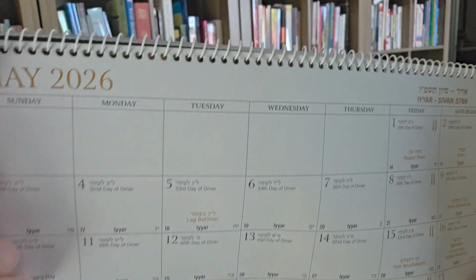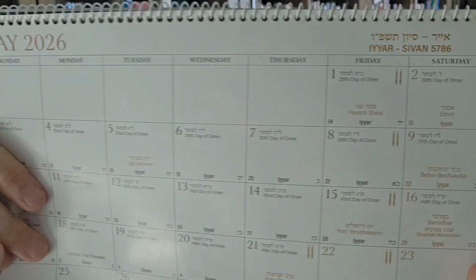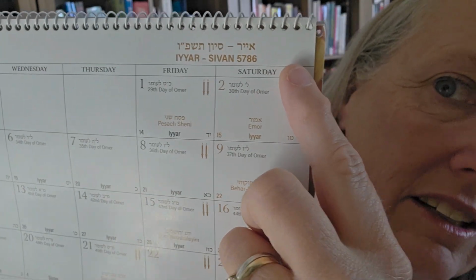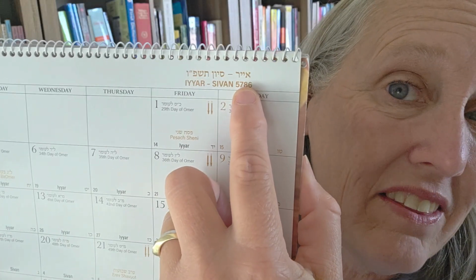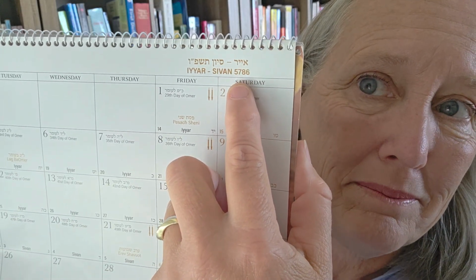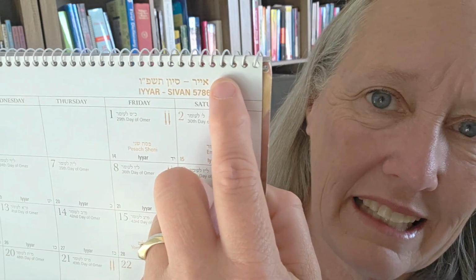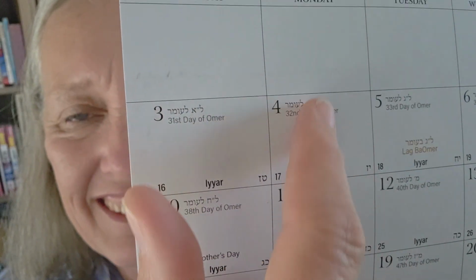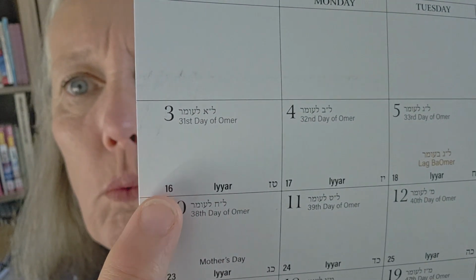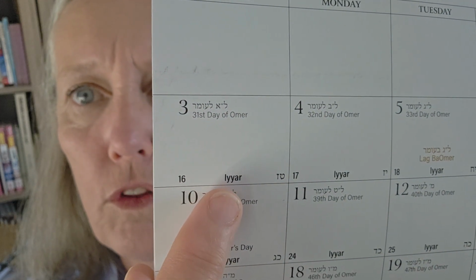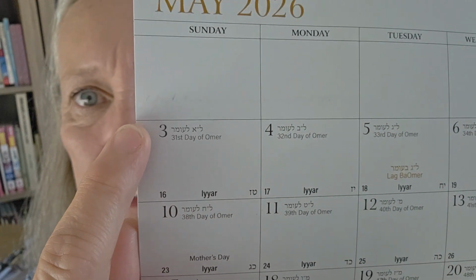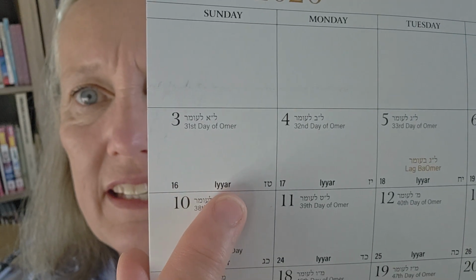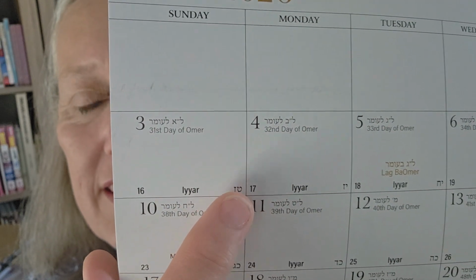At the top here, it says May of 2026. And then at the top here, it tells you what months are represented on this page in the Hebrew calendar. So we have Iyar and Sivan, and this is the year 5786. It says the exact same thing in Hebrew up top. Each box that covers each day will also tell you what day it is of the Hebrew month. So this particular day, which is the 3rd of May, is also the 16th of Iyar. And this also says 16.